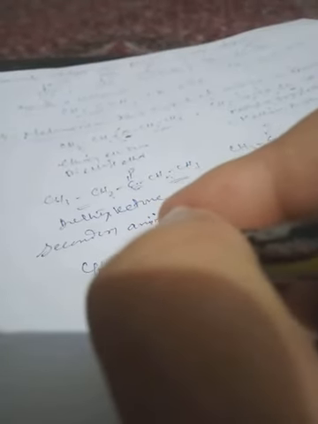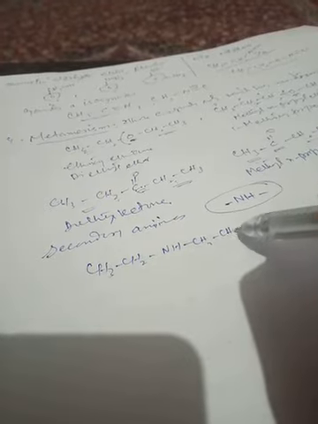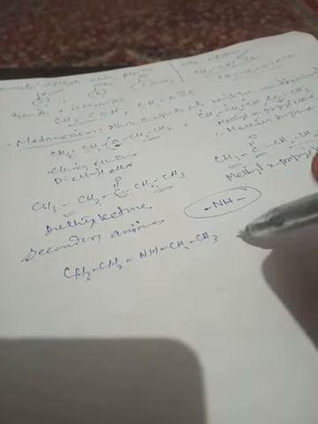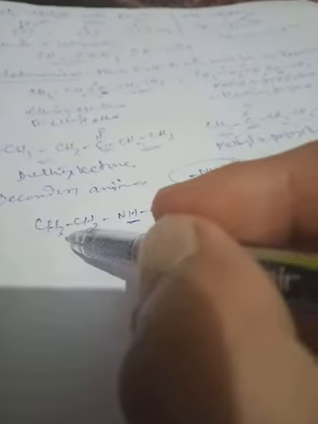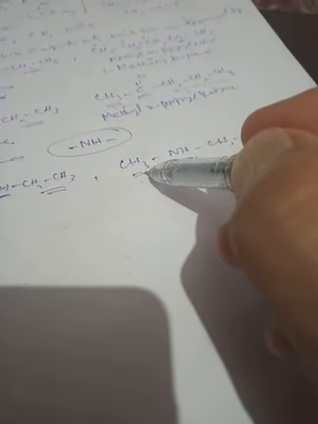Suppose this is a compound CH3 CH2 NH CH2 CH3. This is diethyl amine. Now see another example: CH3 NH CH2 CH2 CH3. Both these compounds have the same functional group, NH. But around this NH there are two ethyl groups in the first, whereas in this compound there is one methyl group on one side and a normal propyl group on the other side.